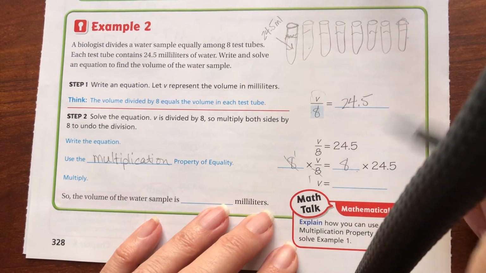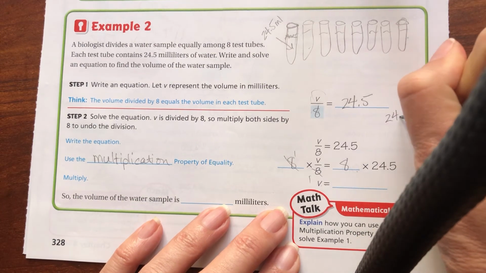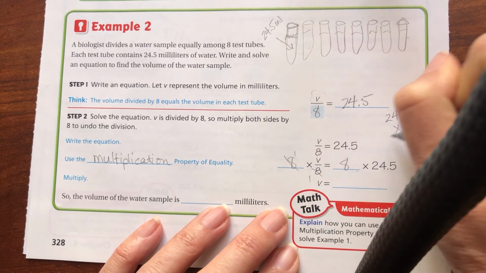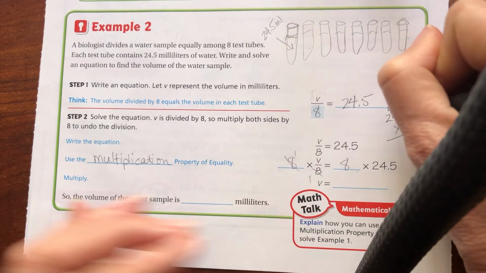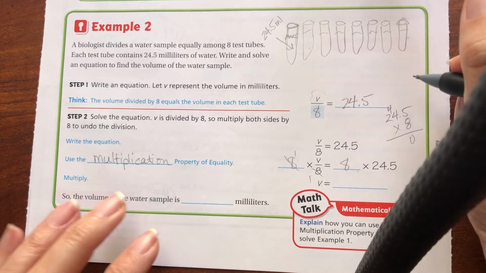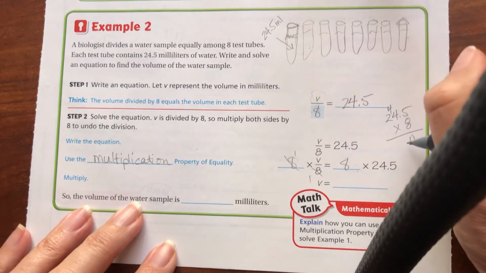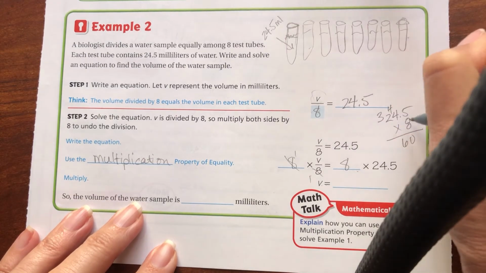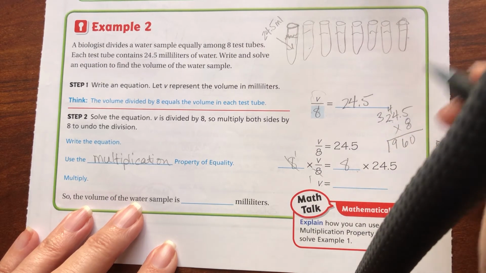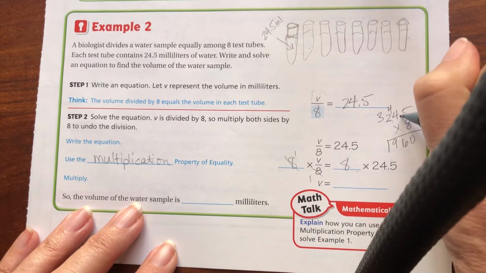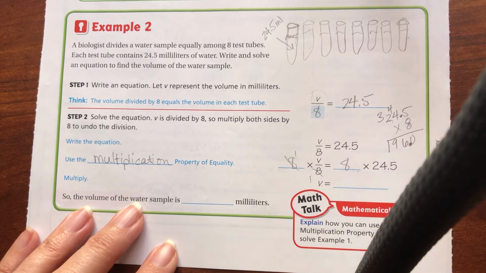So V equals 8 times 24.5. I don't know that off the top of my head. Maybe you do. 8 times 4 is 32, plus 4 more is 36, 3, 16, 19. Okay, and then I have a decimal, so I need to move the decimal over.